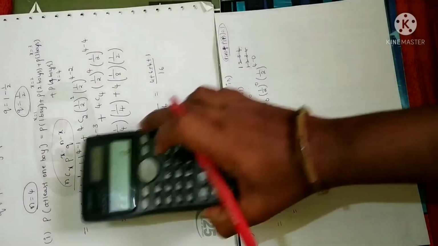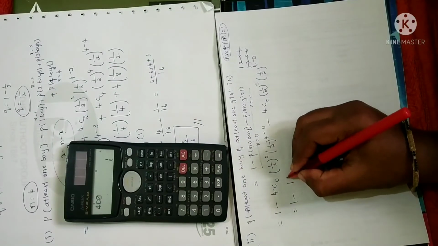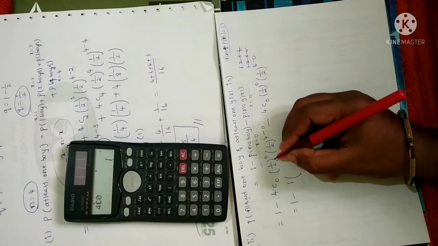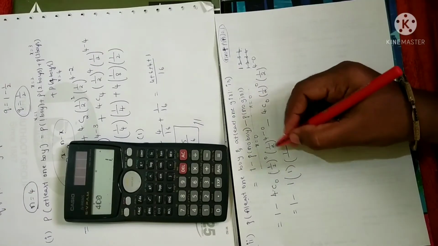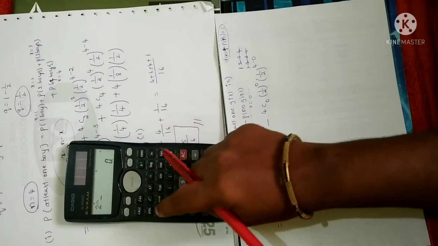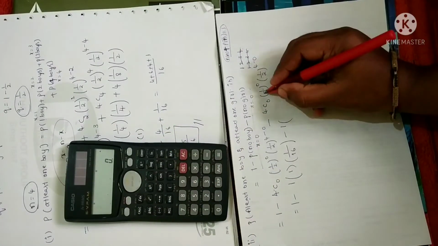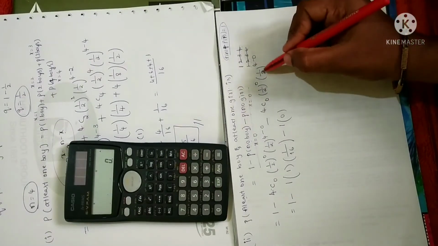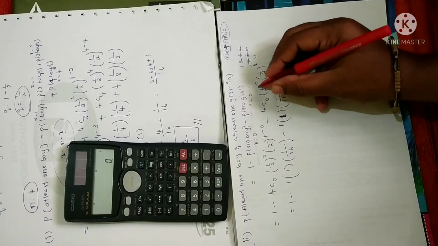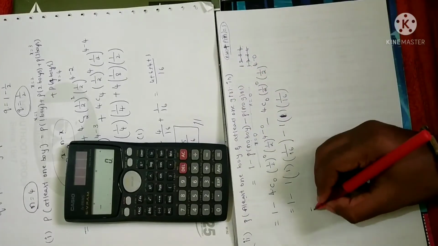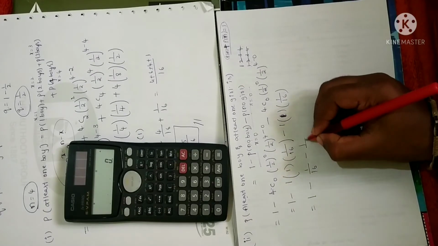1 minus 4C0, 4C0 is 1. 1 into any value power 0 is 1. Now 4 minus 0 is 4. So you will get 1 divided by 2 power of 4. 2 power 4 is 16, right? So I'll just write the same. Minus 4C0 is again 1, and 1 by 2 power of 4 minus 0 is 1 divided by 16. I'm sorry, it is 1, because 1 by 2 power of 0 is 1. So what you're going to get is 1 minus 1 by 16 minus 1 by 16.